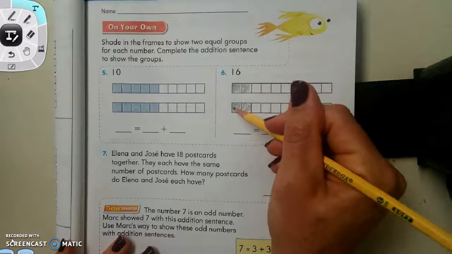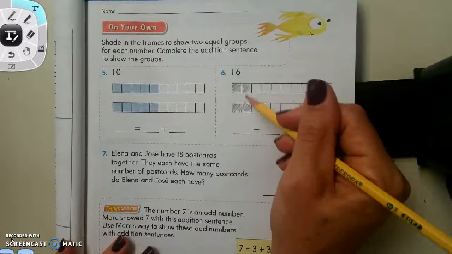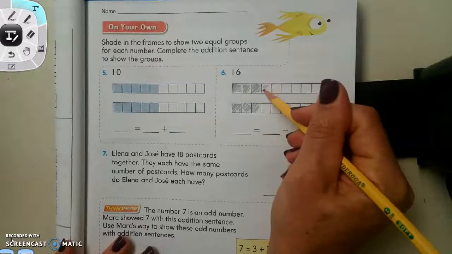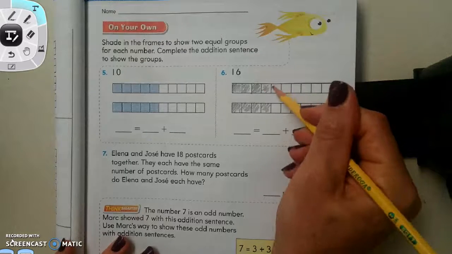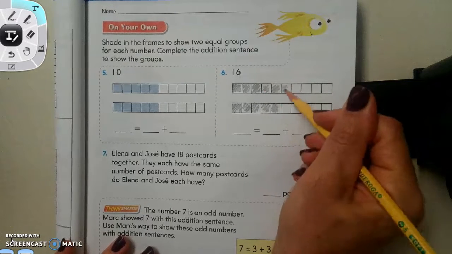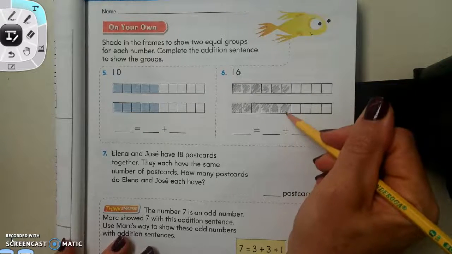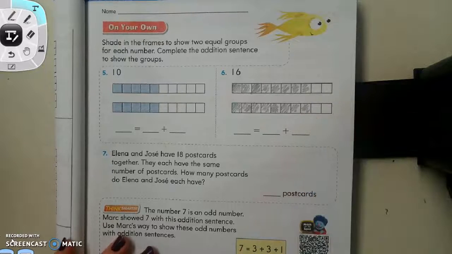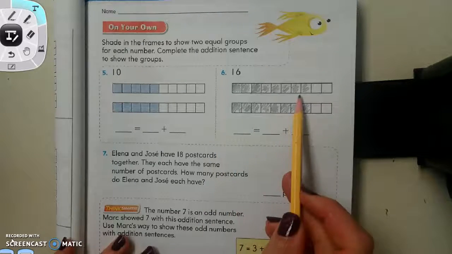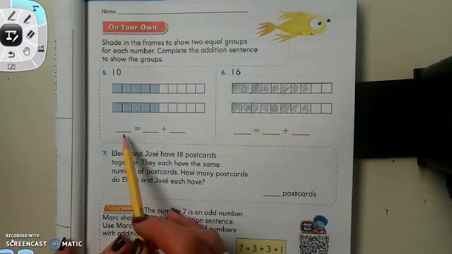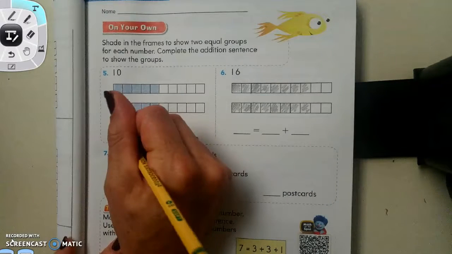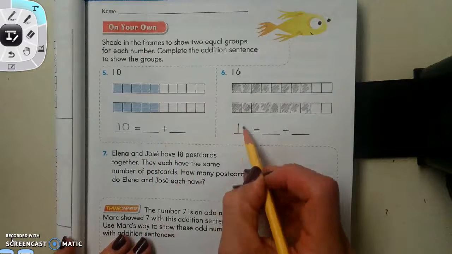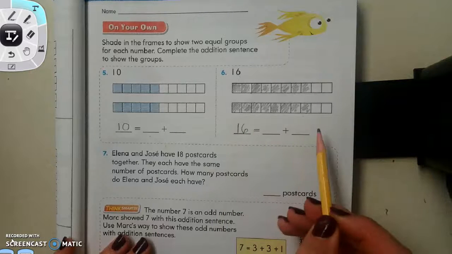So you're going 1, 2, 3, 4, and I'm going from top to bottom. 5, 6, 7, 8, 9, 10, 11, until I get to 16, 12, 13, 14, 15, 16. And I'll let you take care of counting how many are on top and how many on bottom. Again, notice the equal sign. You're always starting with the total, then telling me the two groups. Start with the total, tell me the two groups.